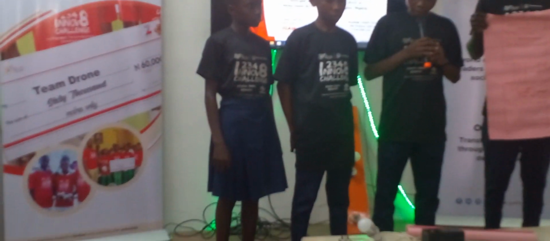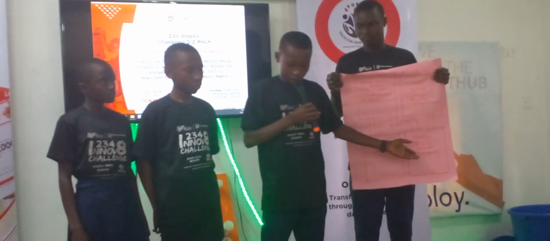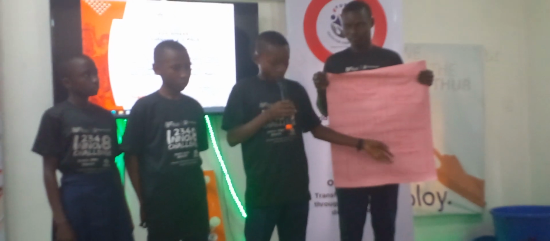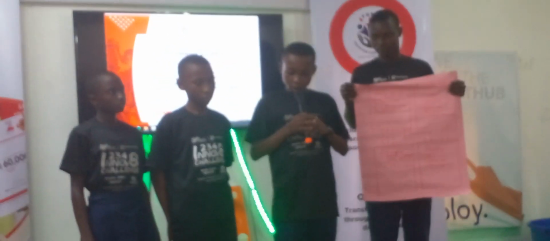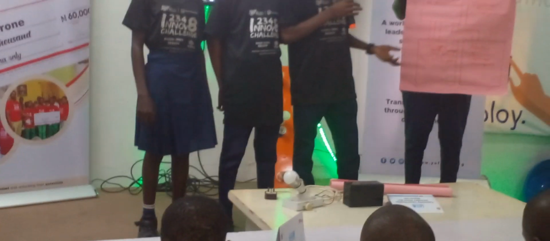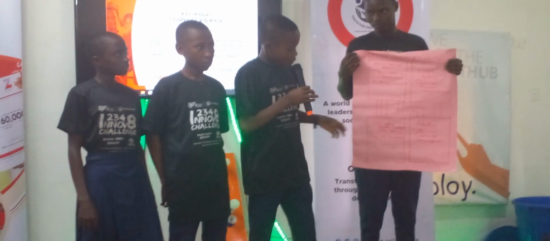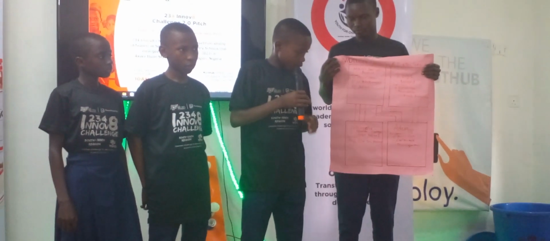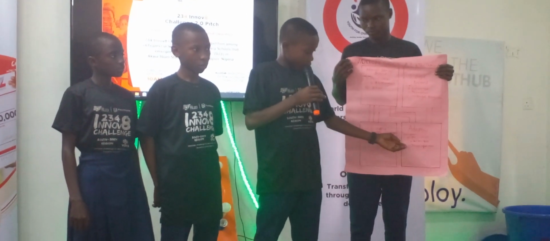Internally, this device has 4 different boards inside, as you can see. The first board is the power plug, which can also be called the adapter. The components that make up the adapter are the resistor, the capacitor, and the transformer.